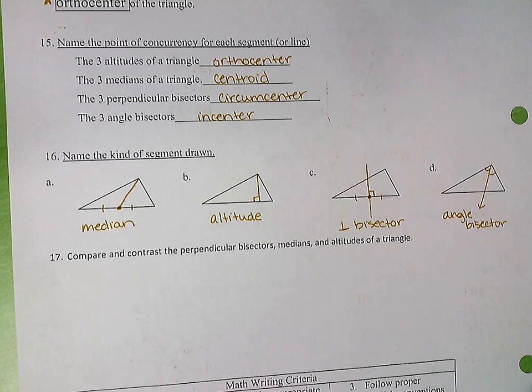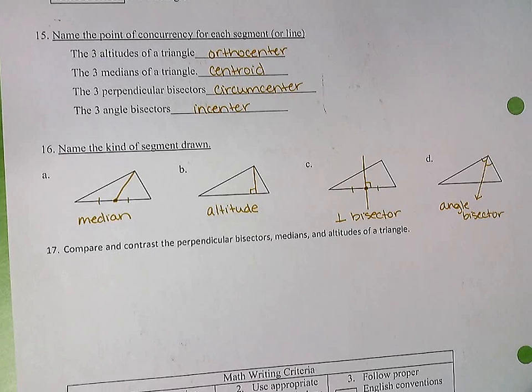So I don't know. Making snowmen. Guys, let's continue with the worksheet. We're almost done.